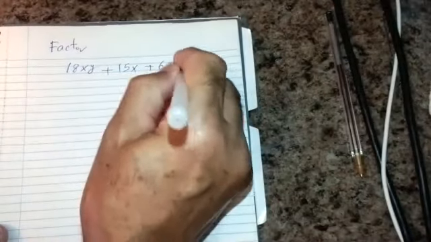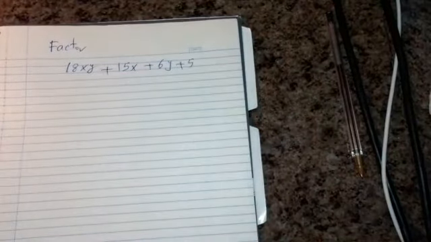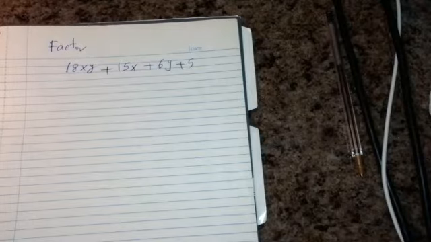All right, so now we look at the second method of factoring. So let's say you want to factor this: 18xy plus 15x plus 6y plus 5. Now, there are 4 terms. First, look at the numbers: 18, 15, 6, and 5.